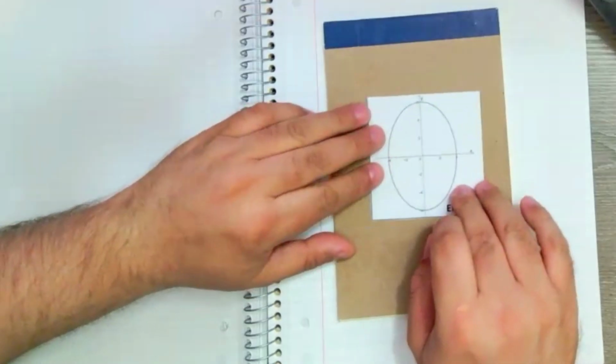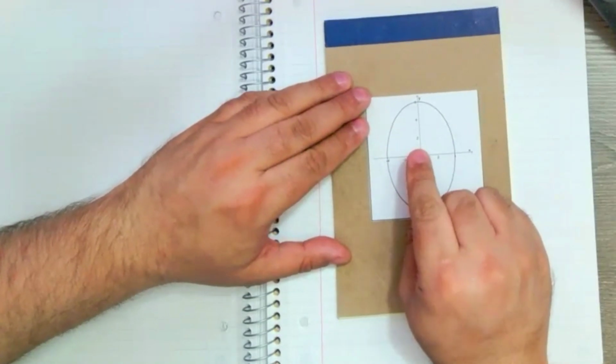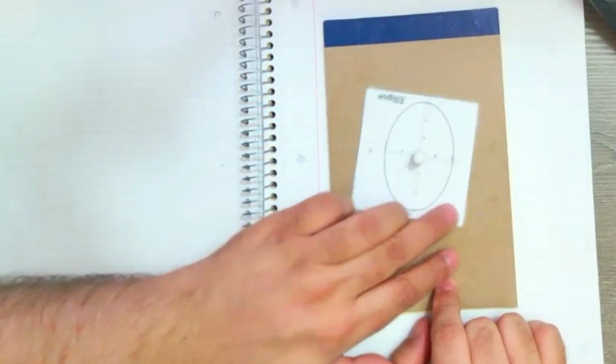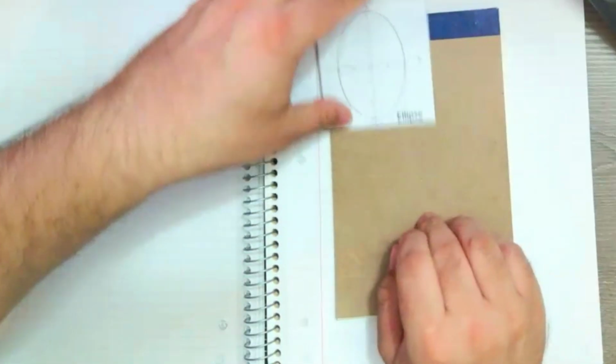So now for an ellipse, in order to have a symmetry for an ellipse, we must rotate through pi radians. And so an ellipse has C2 symmetry.